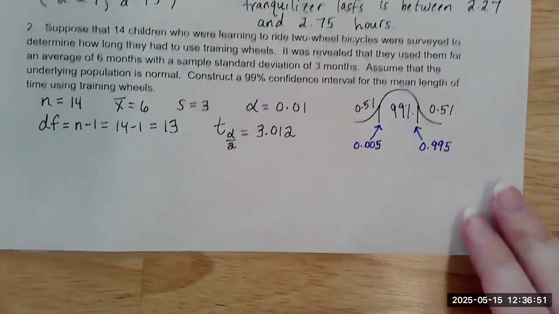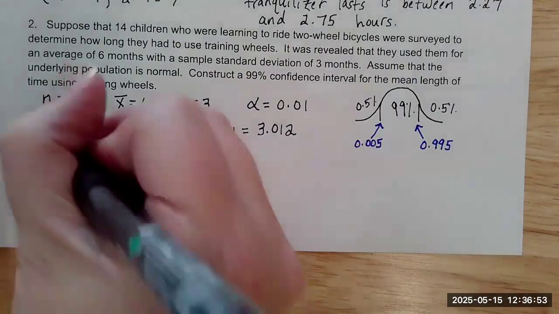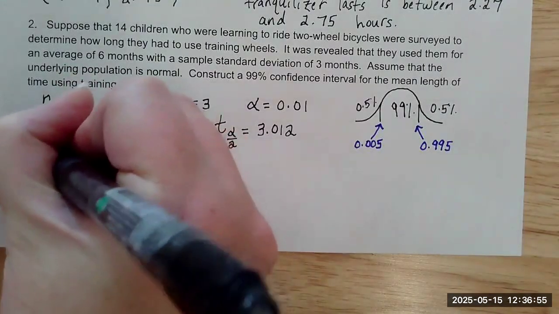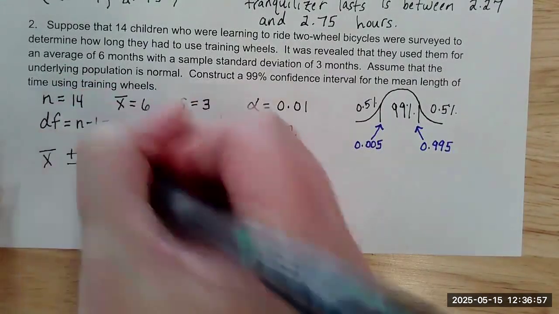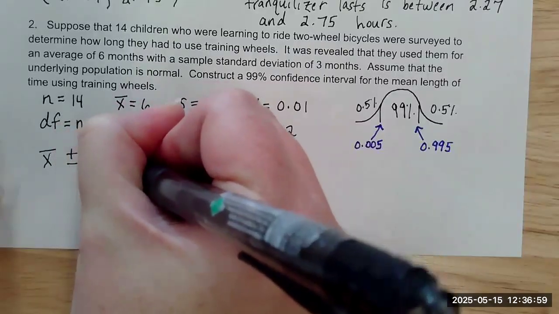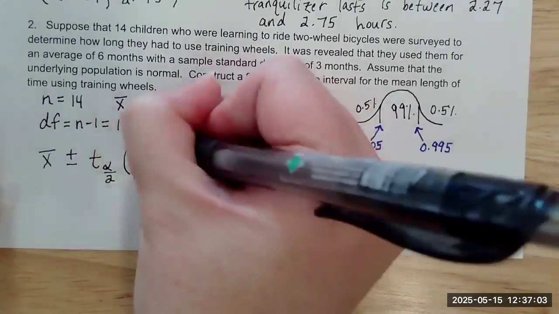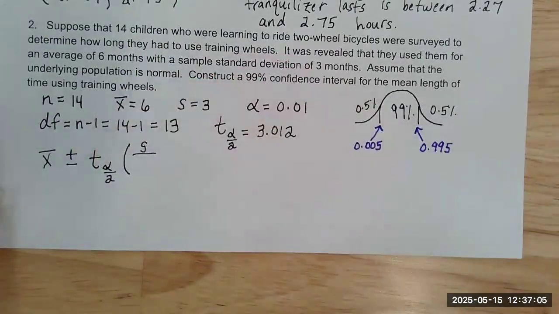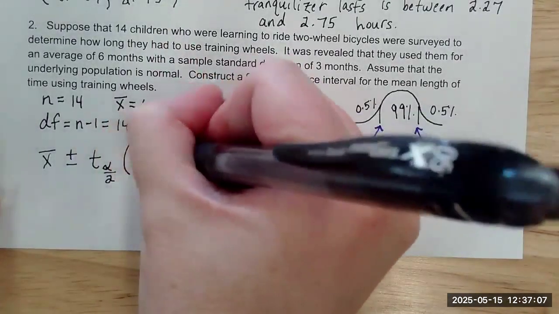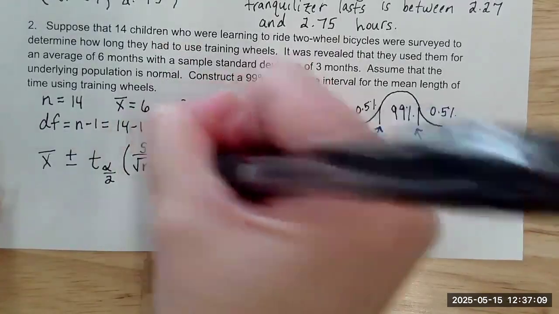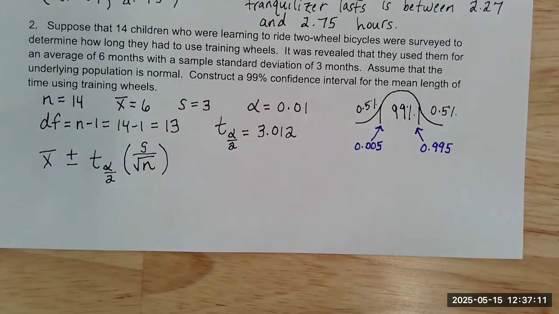Okay. Now we're just using our formula. Our formula is x bar plus or minus the t alpha over 2 value times the sample standard deviation divided by the square root of the sample size. And we have all those numbers now, so we're just plugging them in.